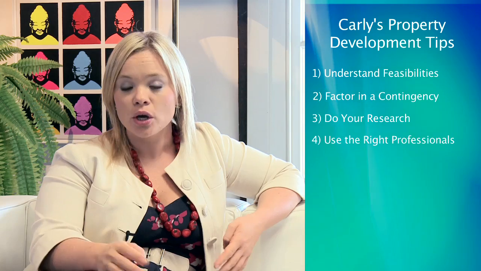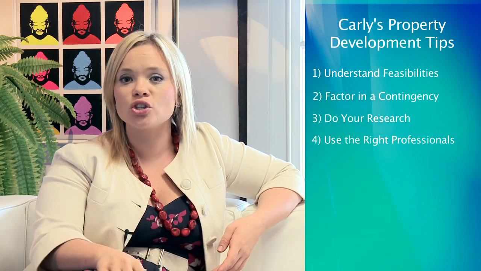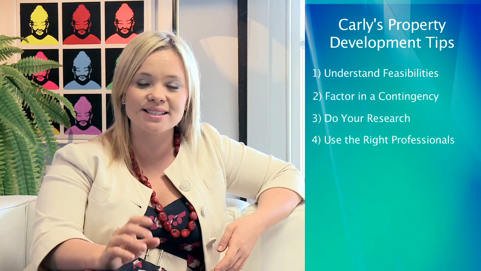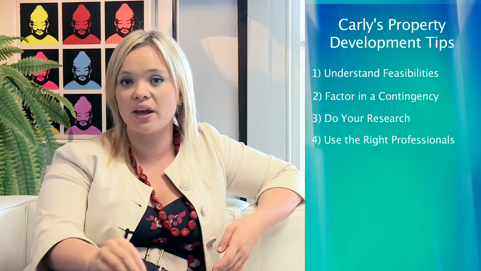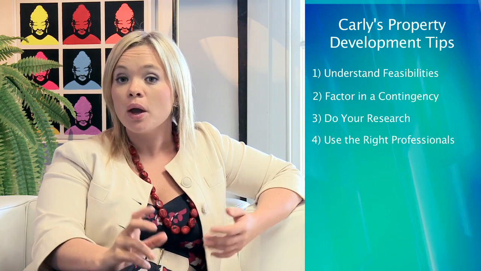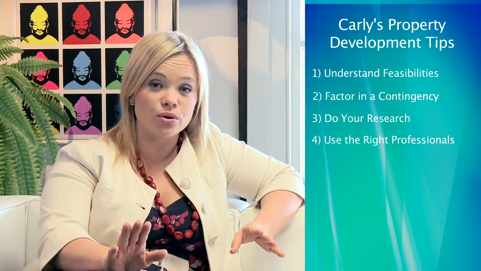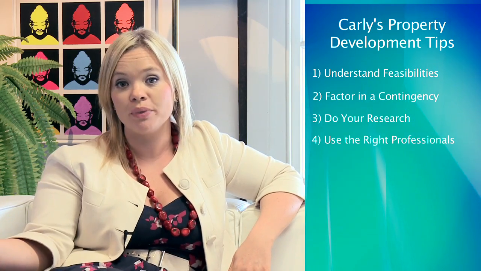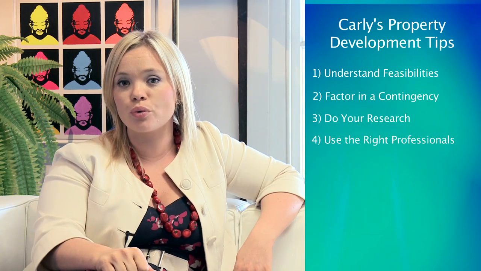The fourth tip would be, use the right professionals. Don't try and do everything yourself. Use project managers, use engineers, town planners, architects, different people that understand what it is that they're doing at every single stage of property development. By using those people, you will have extra costs in those consultants. However, they can end up saving you a lot of money in the long term because they end up saving you from making mistakes. So make sure that you do use the right consultants.